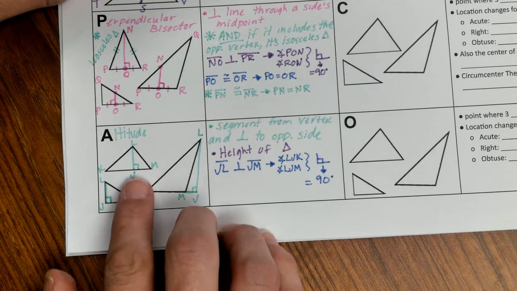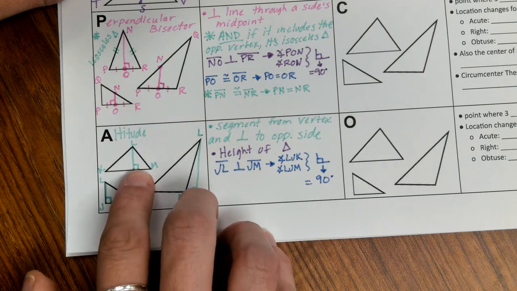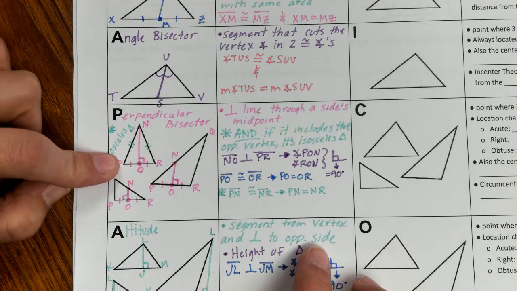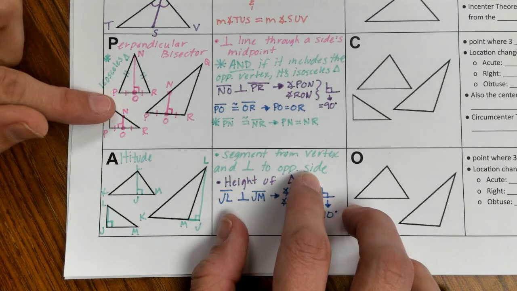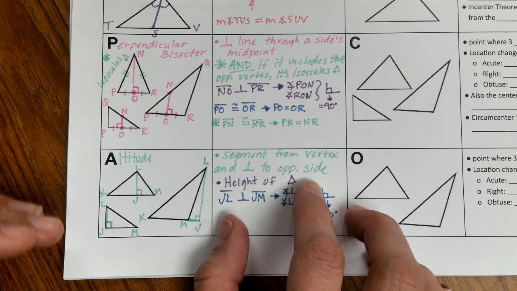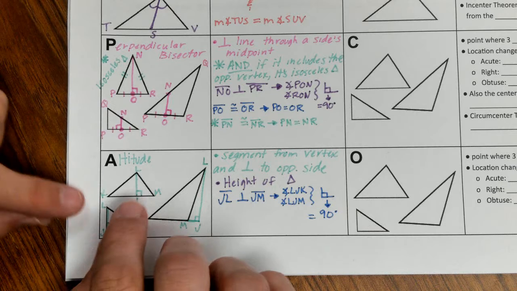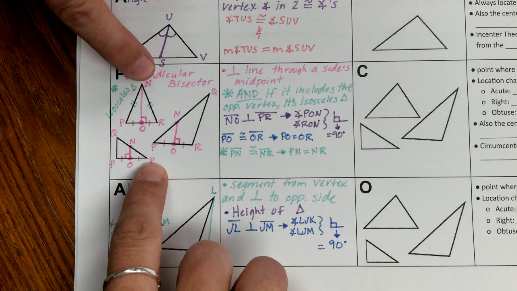Altitude and perpendicular bisector share that perpendicular. So what I always like to say is that perpendicular bisector is like a median and an altitude had a baby, because you get 50% from the biological mother and 50% from the biological father. So you're going to show both of these traits on the perpendicular bisector.